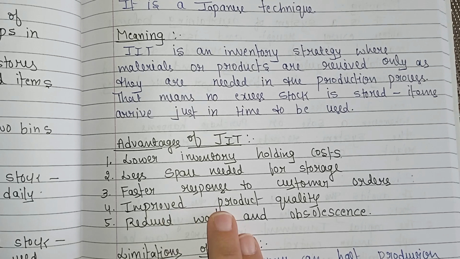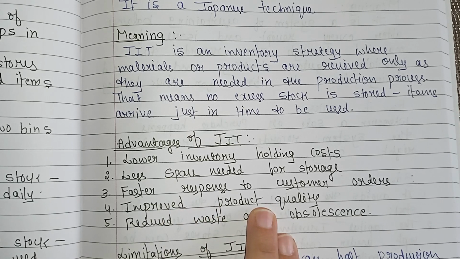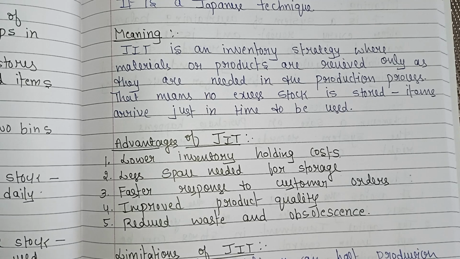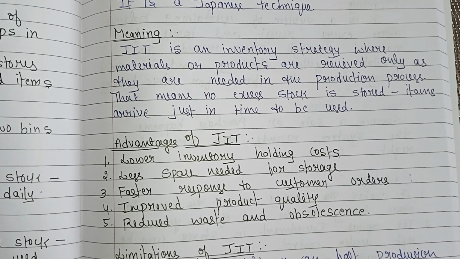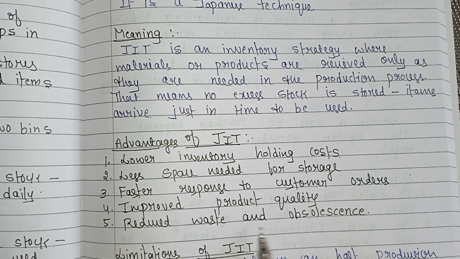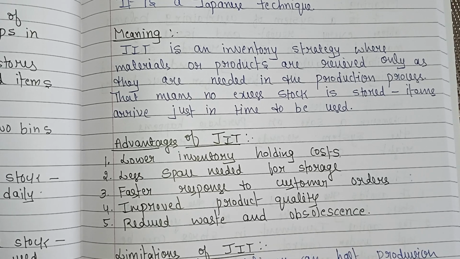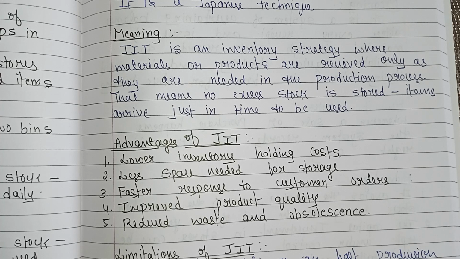And fourth one is improved product quality. It improves product quality by encouraging continuous monitoring at every step of production. And fifth one is reduced waste and obsolescence. Because the materials are ordered only when needed and in exact quantities, there is no overproduction and less risk of items becoming outdated.